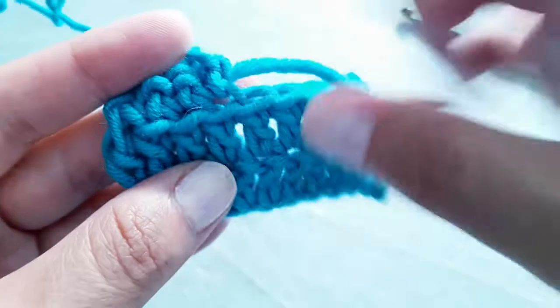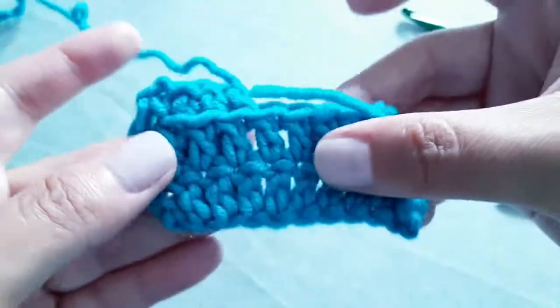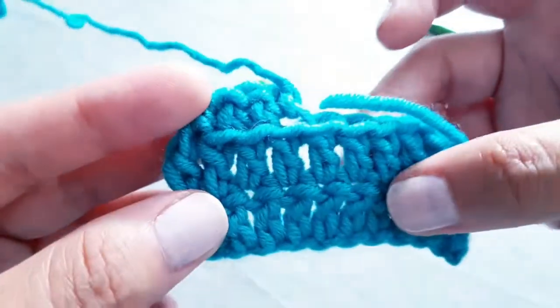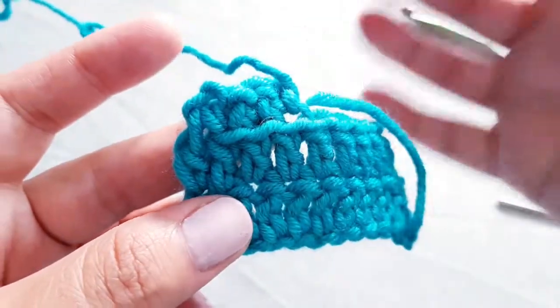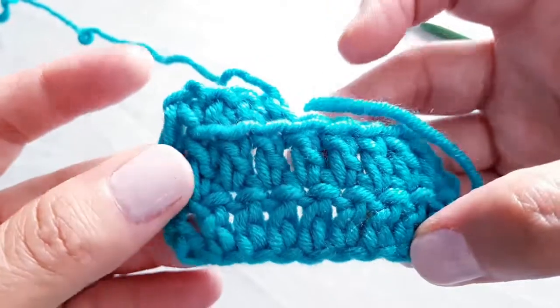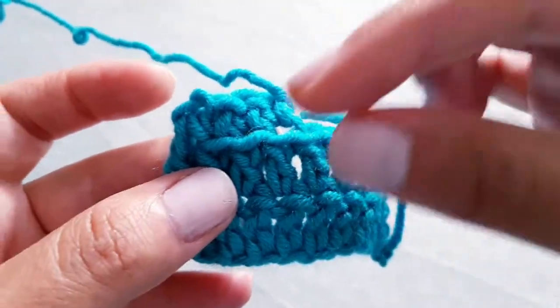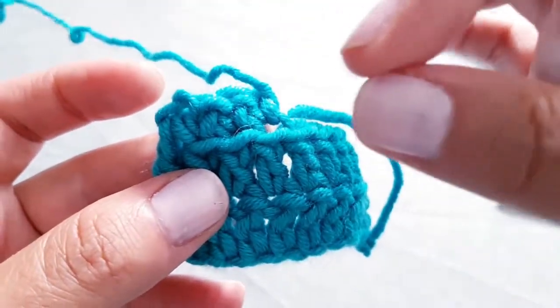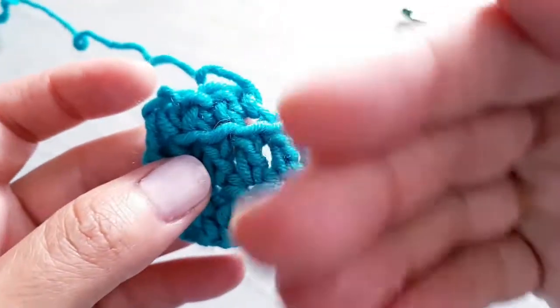So if I turn my work here, you see what that does? It pushed the back loop out and it creates this really neat ridge or ribbing effect. So again, basic stitches, but it's how you work into them that can change the look and give some neat texture to it. So if you ever hear people talking about working into the front loops, it's always the loop that's closest to you facing it.